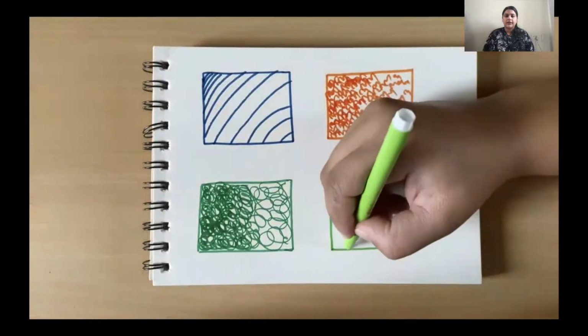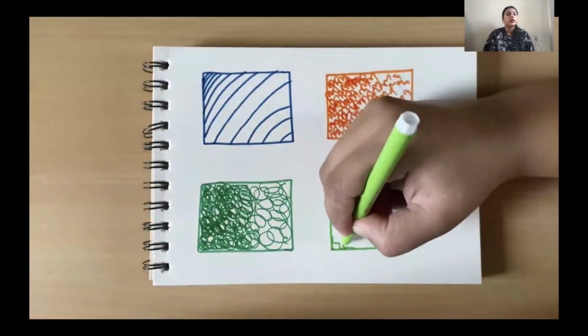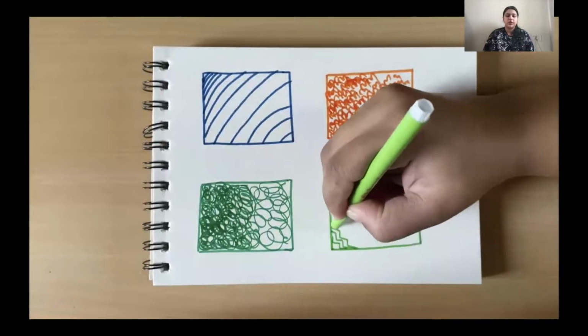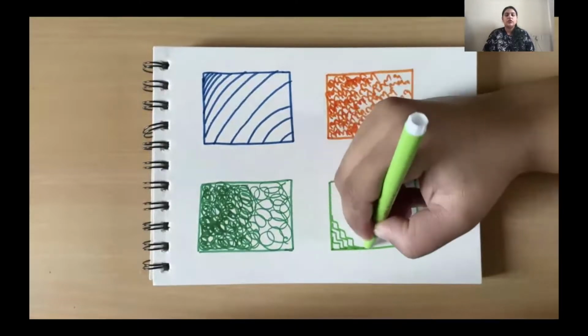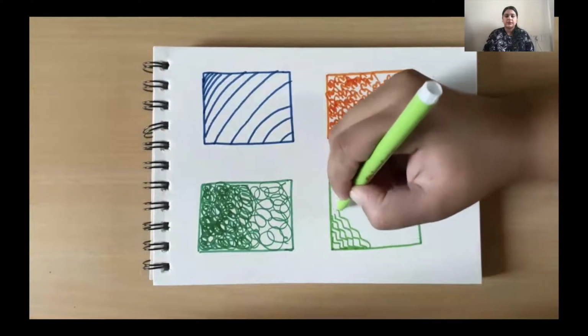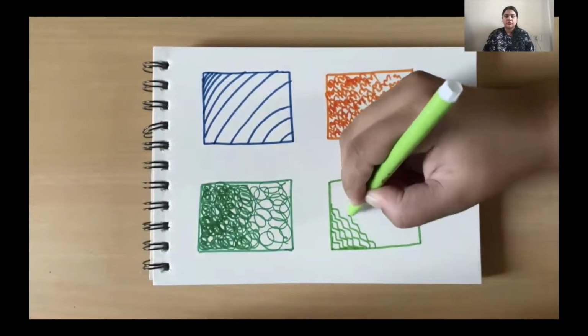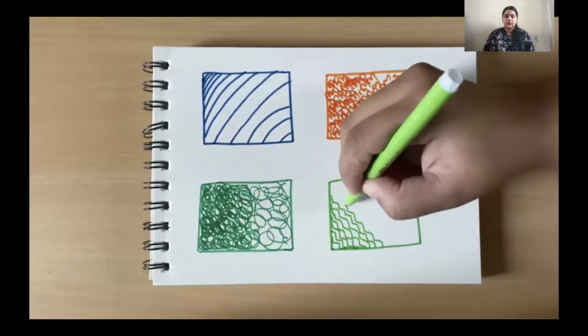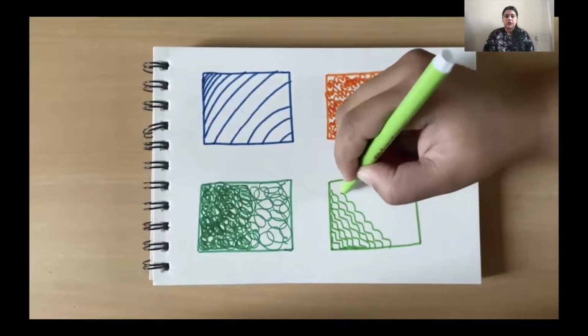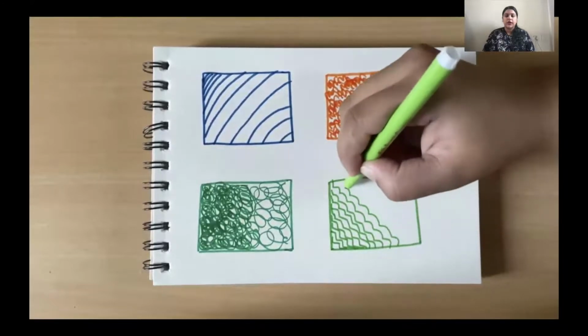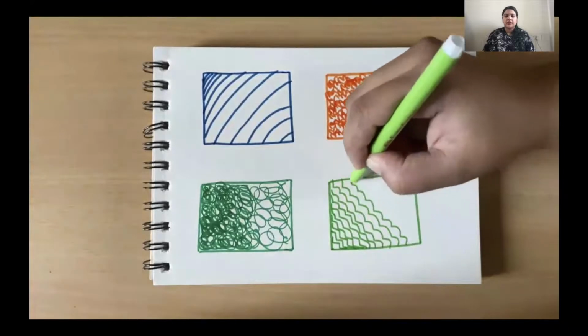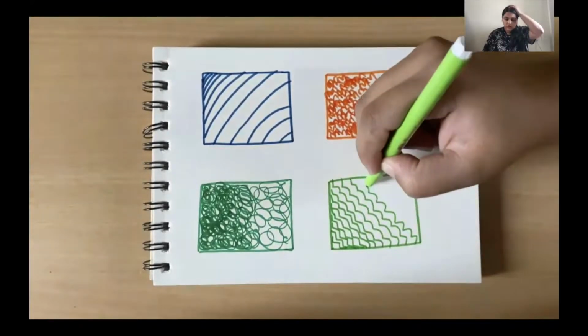And now go ahead and start with your zigzags. Slowly do your zigzags. If you feel like it's going to be a little hard for you to do, take your time in drawing this. So as you can see, slowly going ahead and drawing my zigzags, taking my time doing it, not rushing into it.